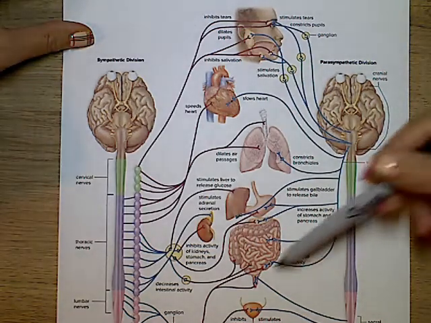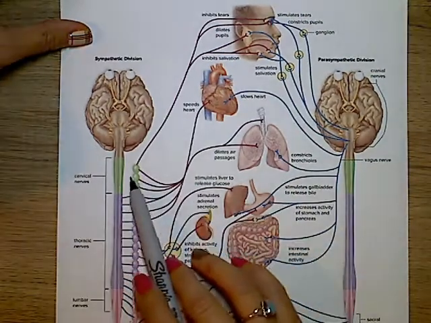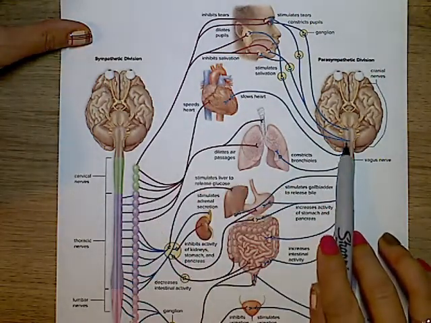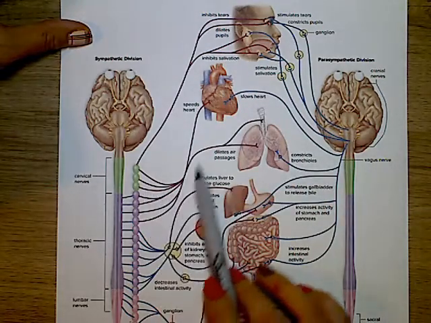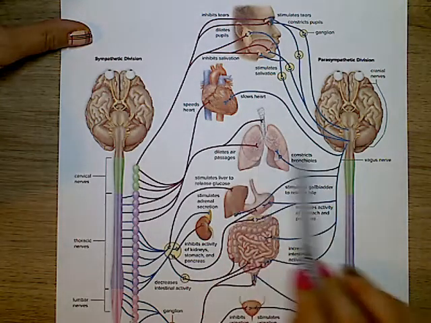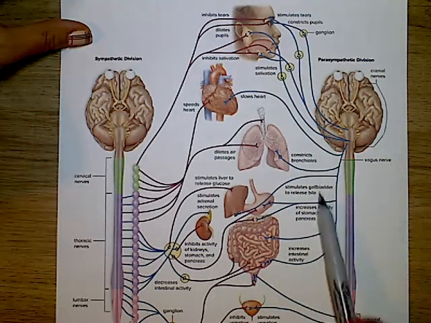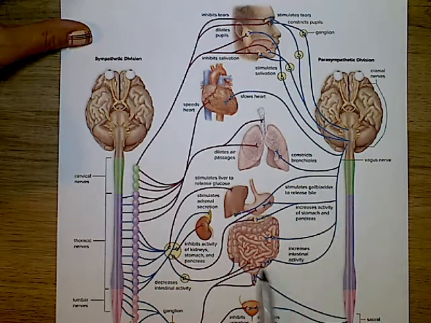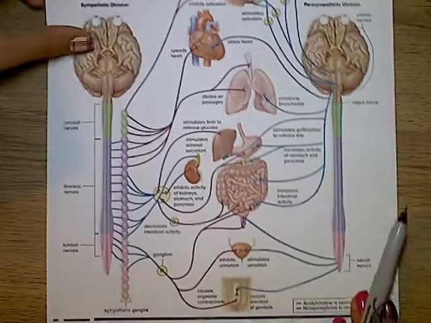And then it kind of shows what it does to each of the organs. So the sympathetic is going to speed the heart rate. The parasympathetic is going to slow it. Sympathetic is going to dilate the air passages so you can get more air in. The parasympathetic will constrict it. The parasympathetic is going to increase all this digestive activity, whereas the sympathetic is going to decrease it. So anyway, a good little chart to look at here.